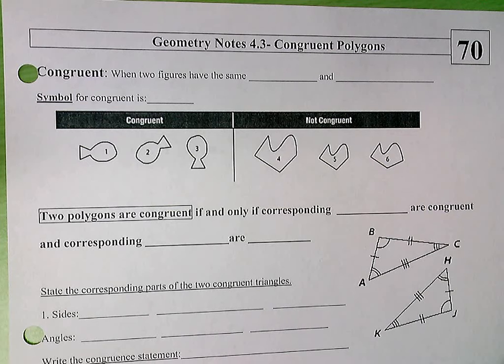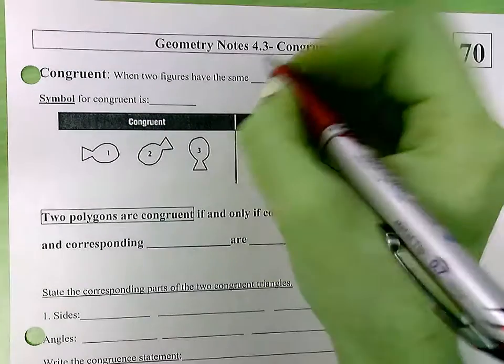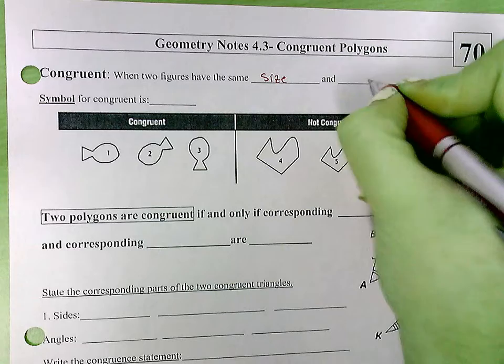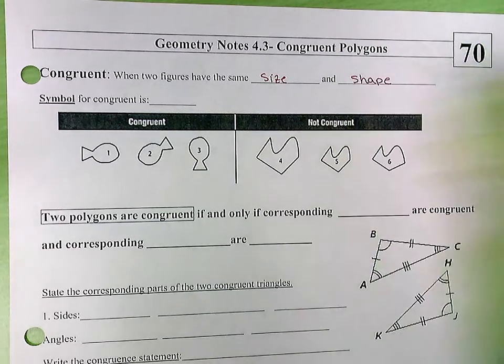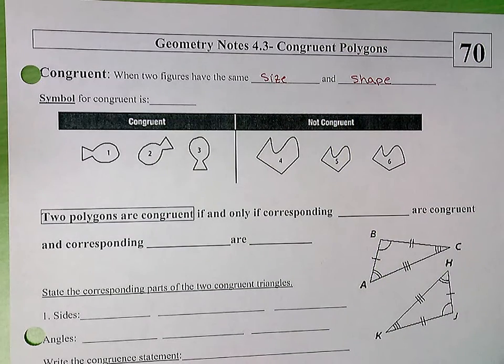Sticking with triangles, but we're going to go over congruent polygons today. All of what we're talking about today applies to triangles and polygons. Okay, so congruent, as a refresher, means when two figures have the same size and shape. They have to be the same size, have to be that same shape.